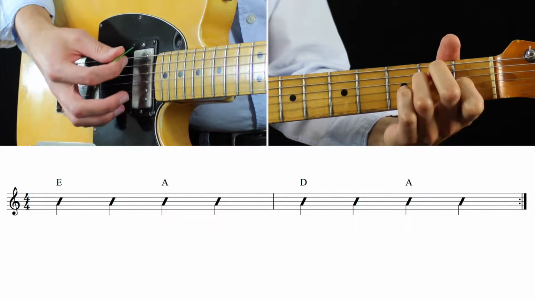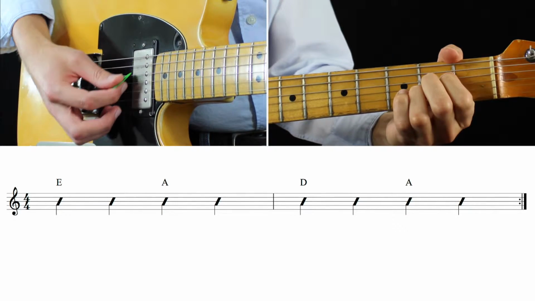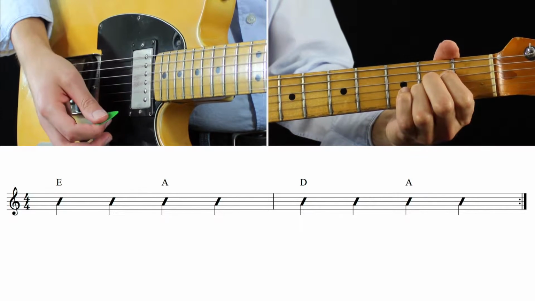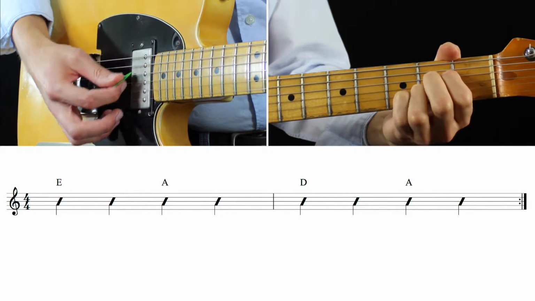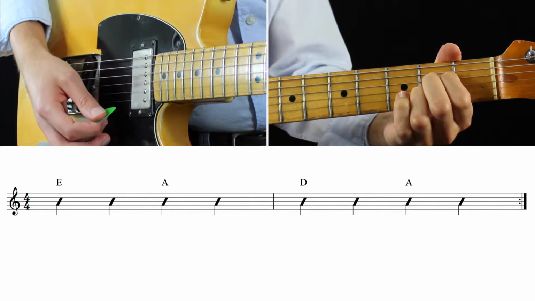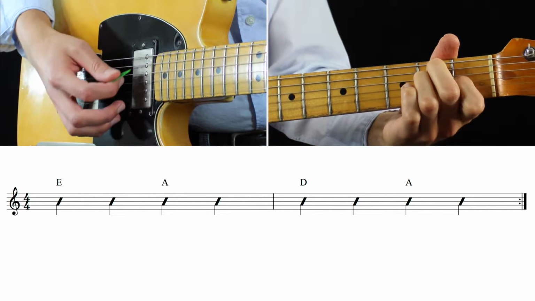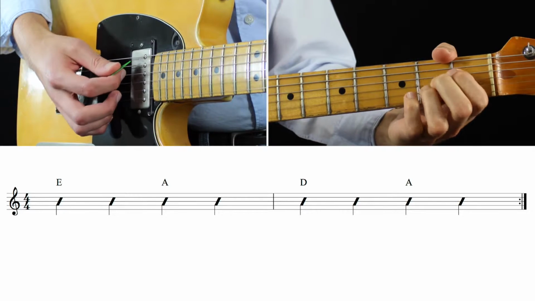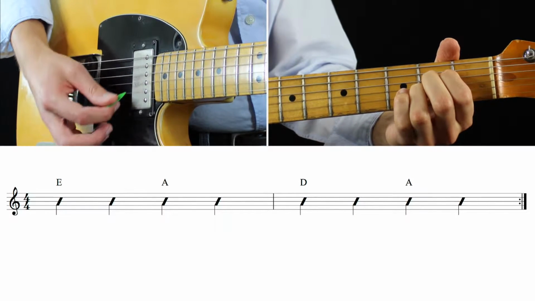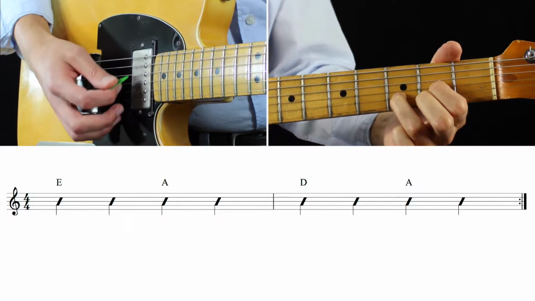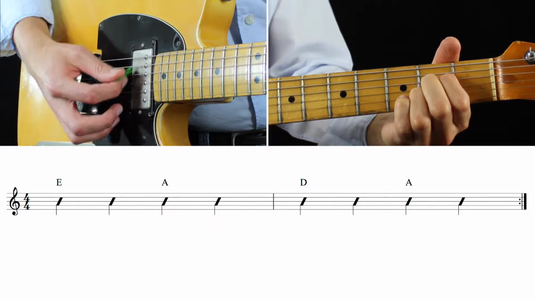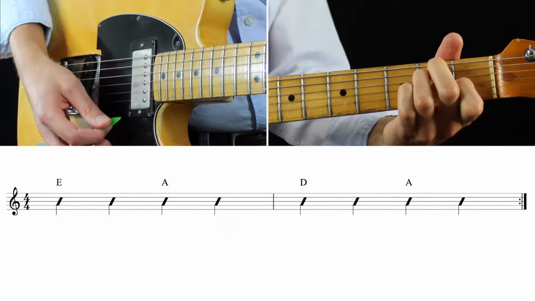E, and then A for 2 strums, and then D, back to A, and repeat. To the A chord, and then D, back to A. And let's resolve to the E chord.